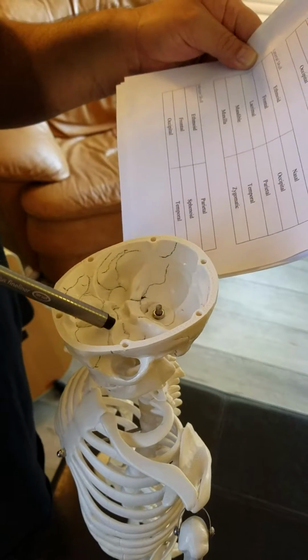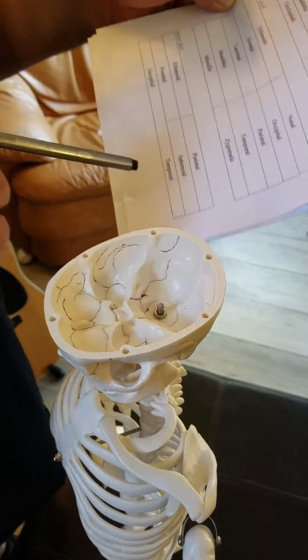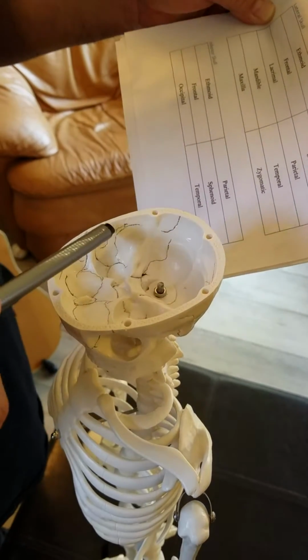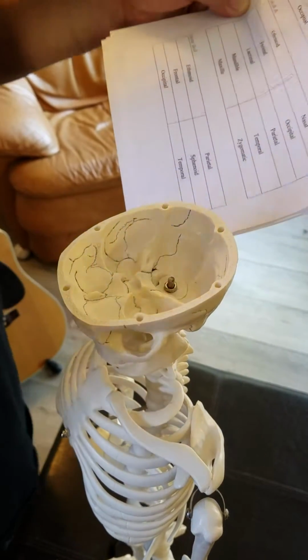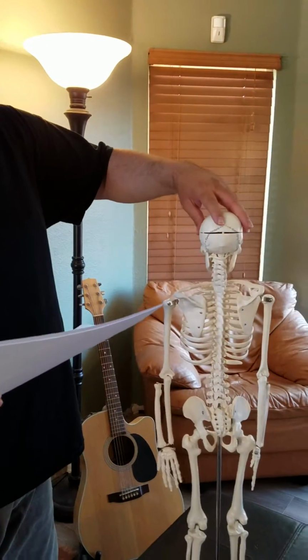Your sphenoid, this guy right here is your sphenoid, and he kind of wraps around the ethmoid. This is your sphenoid. And your temporal, and you get a little whisk of the temporal right there. So that should cover that portion of it. And I believe we're doing this next.